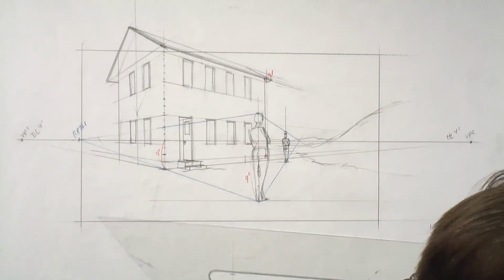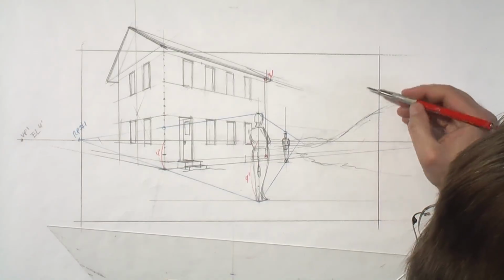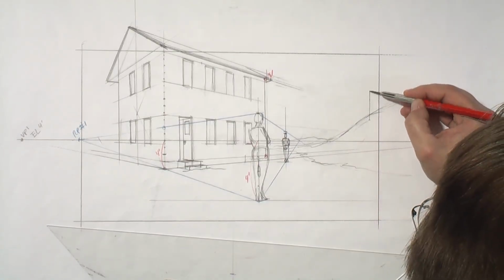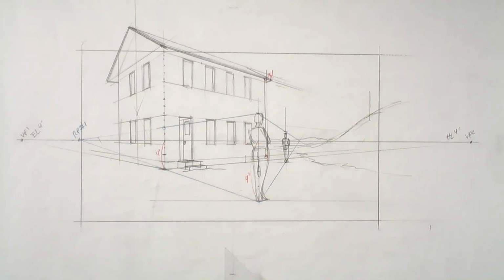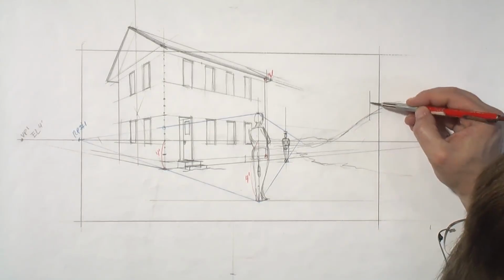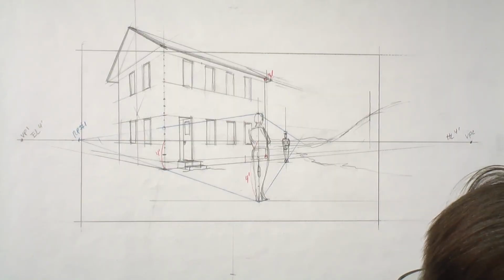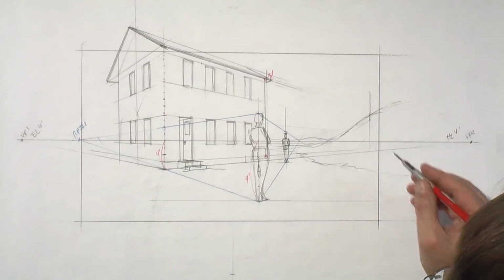But like before, we're going to say, all right, someone's standing up here. All right. And we have to figure out, well, then how do we decide where that is, for one thing? Well, we could say it's in the line of the house.